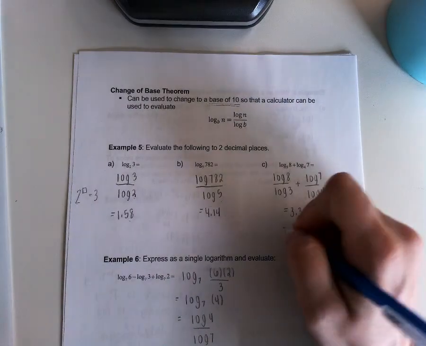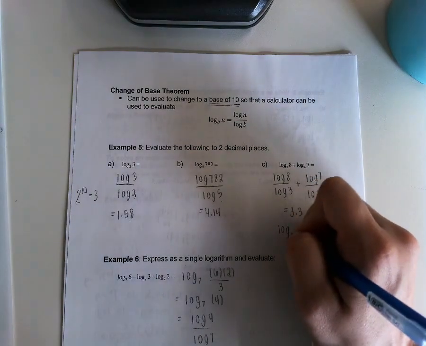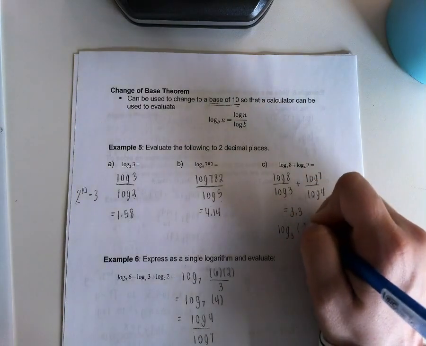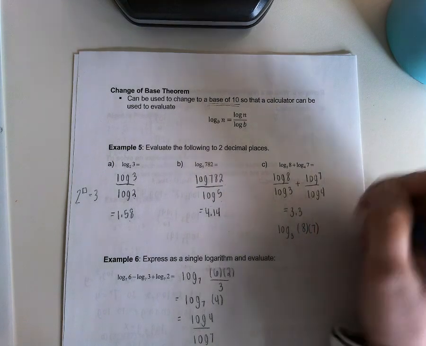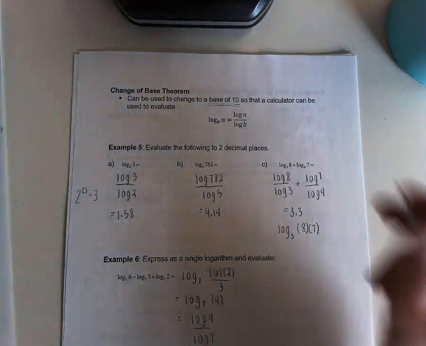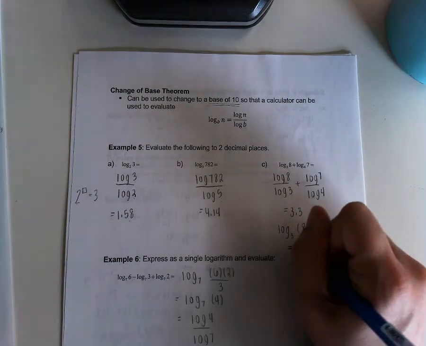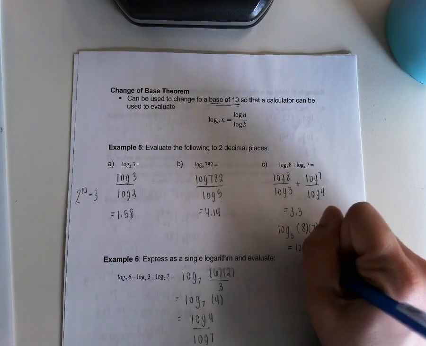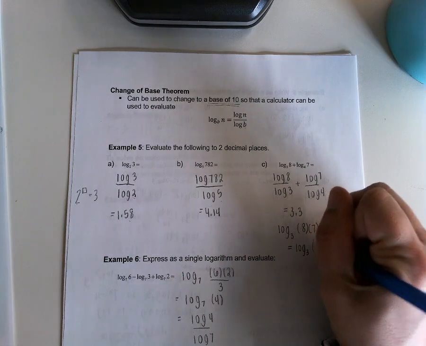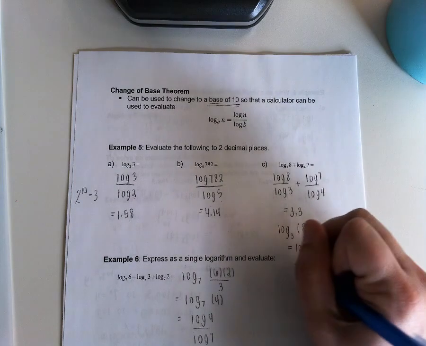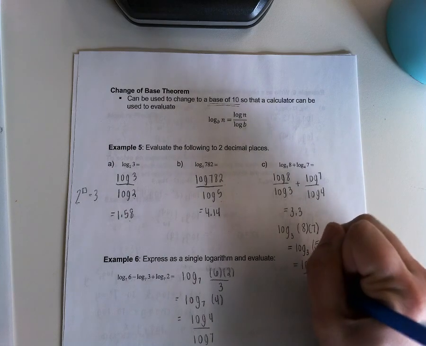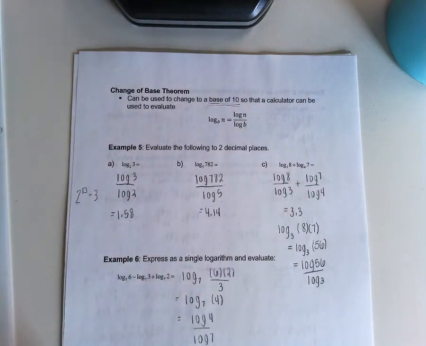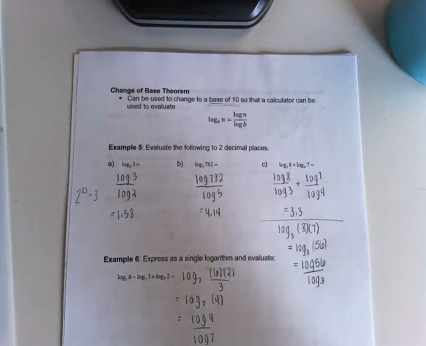You could also do log base 3 of 8 times 7, and you would get log base 3 of 56, and then you could do log 56 over log 3, and you would get the same answer. So you could use your log laws there.